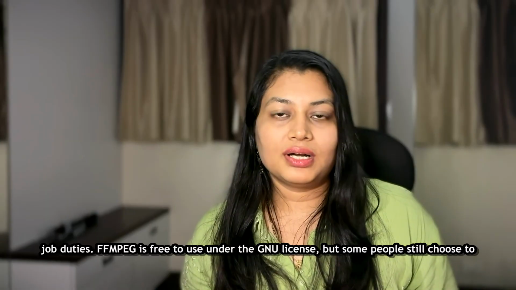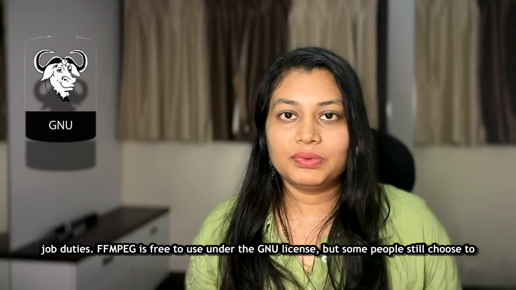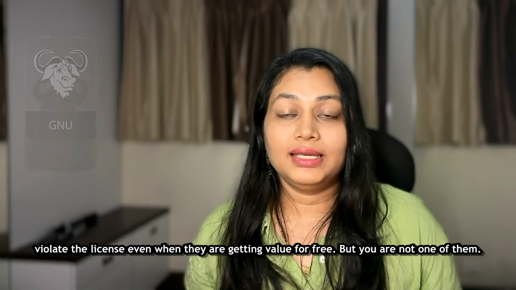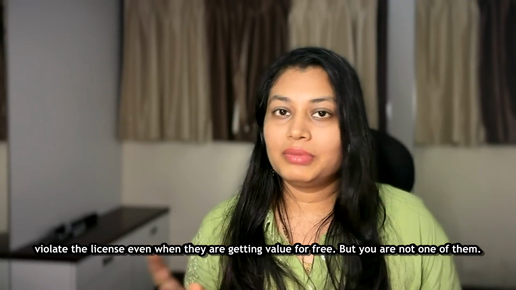FFmpeg is free to use under the GNU license, but some people still choose to violate the license even when they are getting value for free. But you are not one of them.